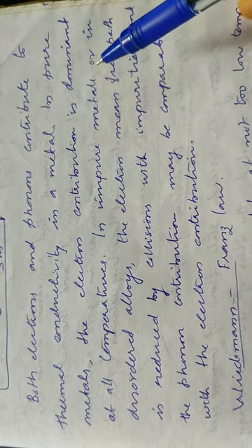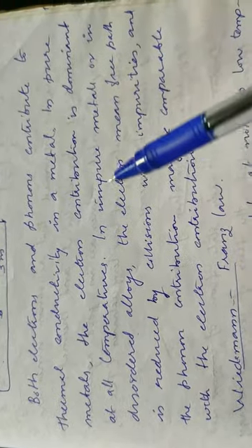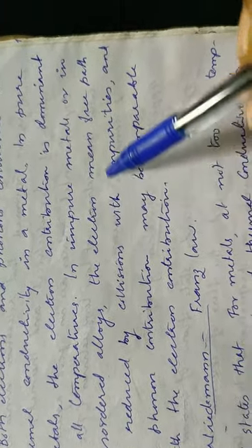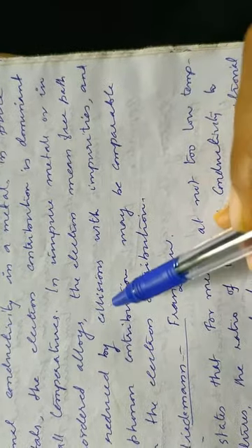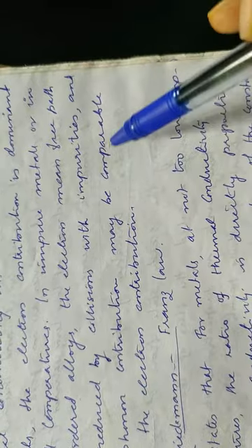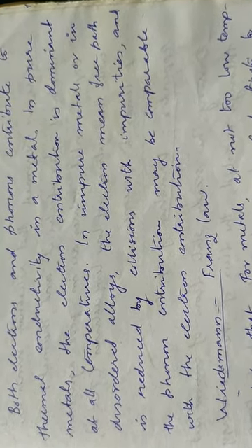In impure metals, some amount of impurity or disorder may be present, so the electron mean free path may be reduced by the collision of electrons with impurities, and the phonon contribution may become comparable with the electron contribution.